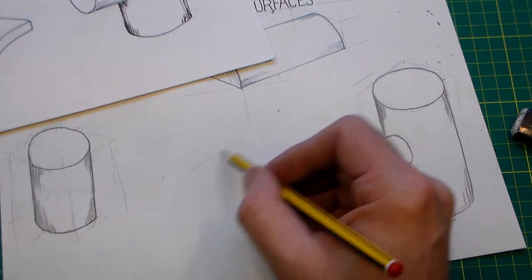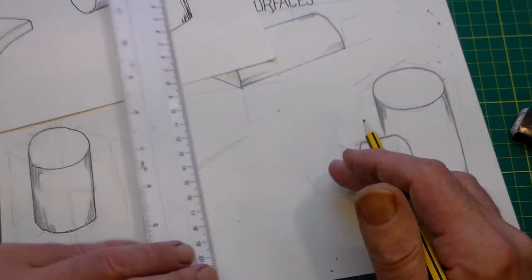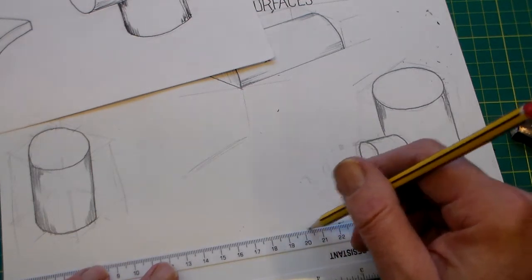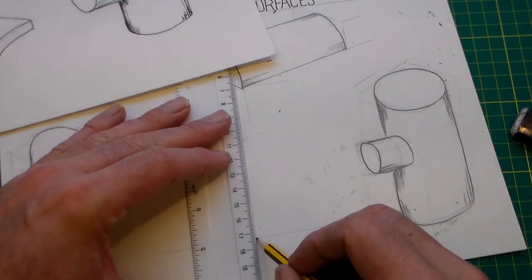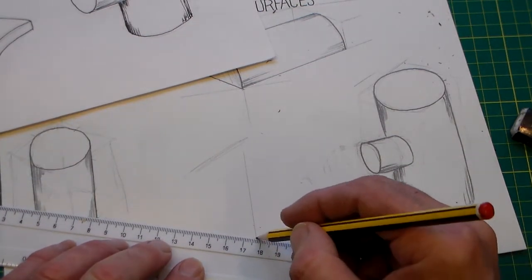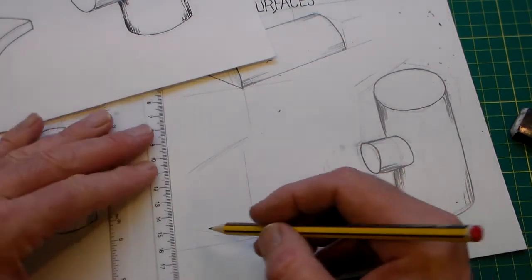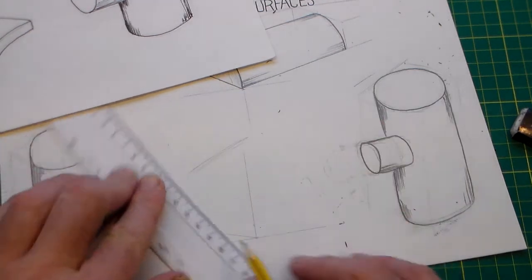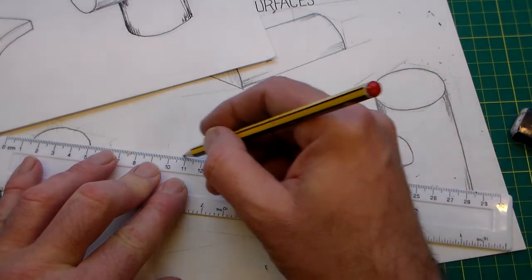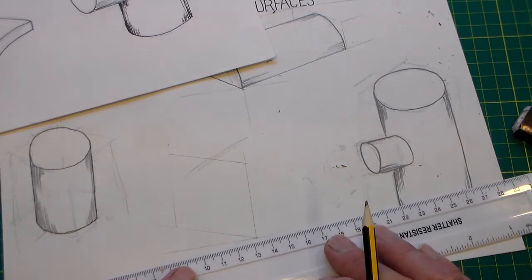Now the curved surface is slightly different. What we're going to do is draw a horizontal and vertical line. I draw our line at 30 degrees and a line up. We'll bring across here.